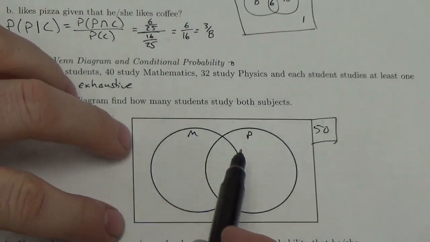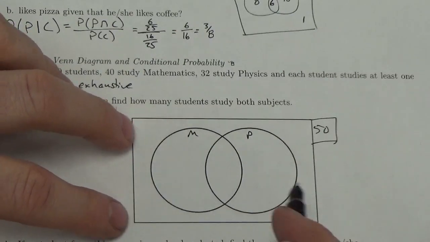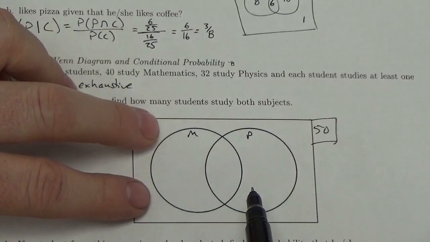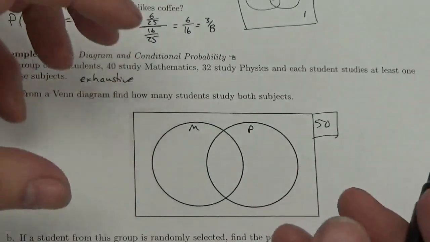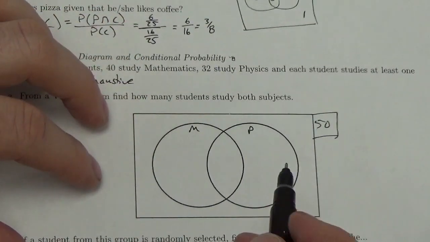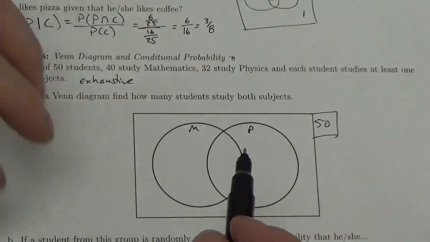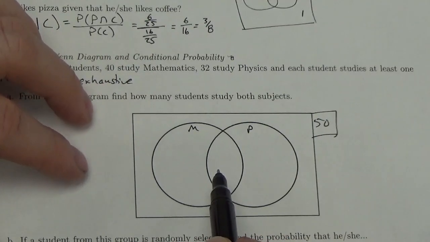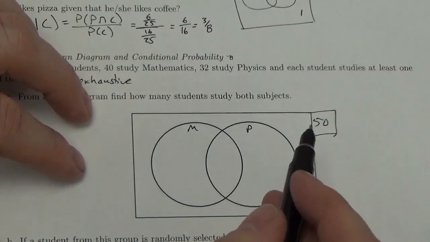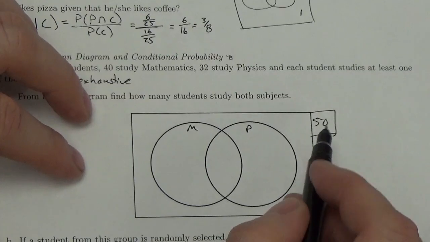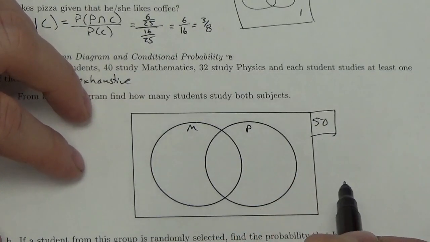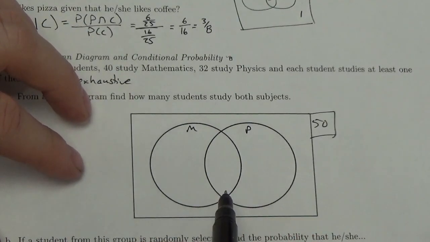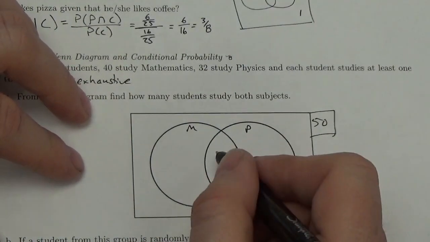Now bear in mind, there's nobody outside of these two sets. So when I added this set to this set, that should have been the total. But it's not, it's too big. I guess I kind of expected that because this section right here got doubled. I got added twice here. So I got 72 as a result. Well, 72 is 22 bigger than it should be. So I already knew that I was going to subtract this bit right here. So this must be the 22.